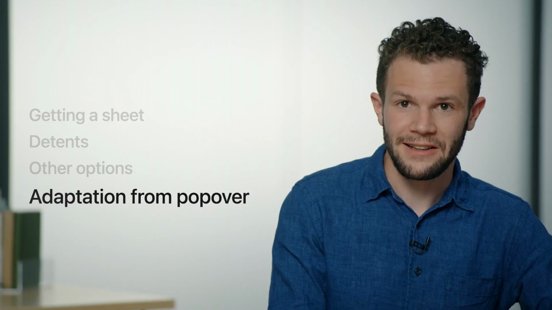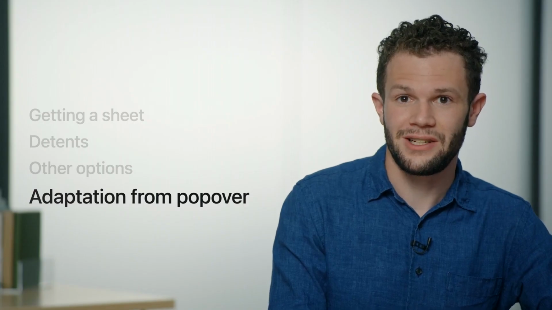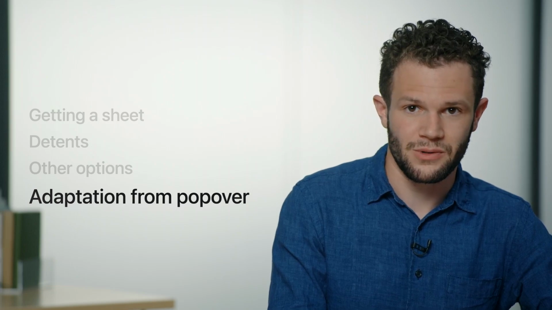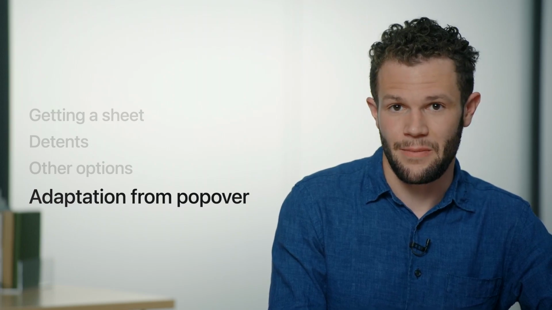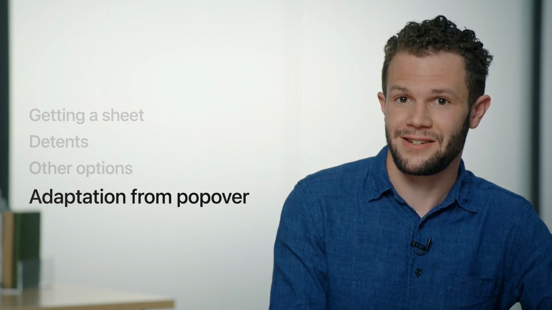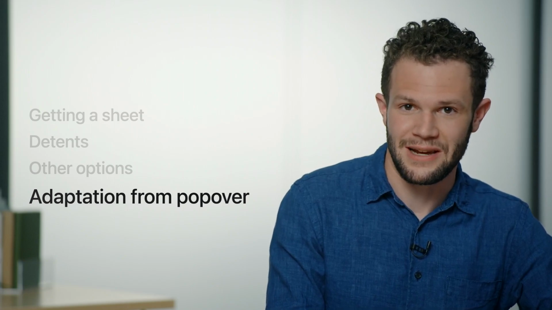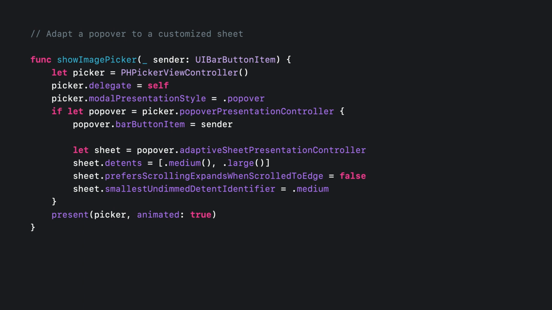Finally, although it's possible to create a sheet with detents on iPad, often a popover is wanted instead that adapts to a sheet in compact, potentially customized with things like detents. Let's take this approach with the sample app. To get a popover for the image picker on iPad, I need to make a few small modifications. First, I'll set the modal presentation style of the picker to popover. Then, instead of grabbing the sheet presentation controller, because this will now return nil since the modal presentation style is not a sheet, I'll get the popover presentation controller.